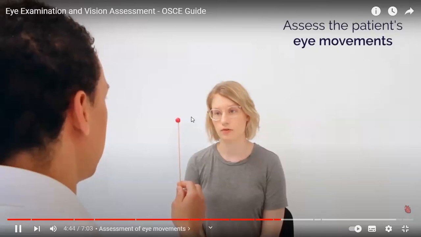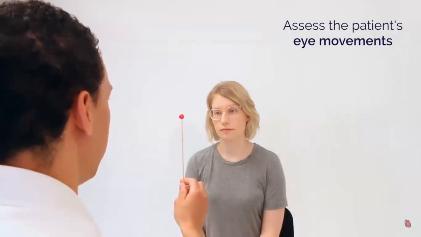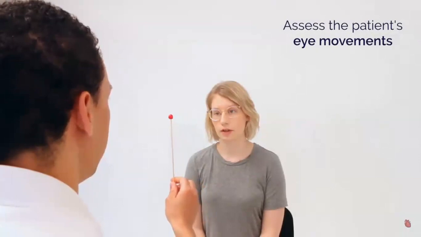One red dot. Okay, if you could follow it with your eyes and keep your head still for me, please. And tell me if you get any double vision.